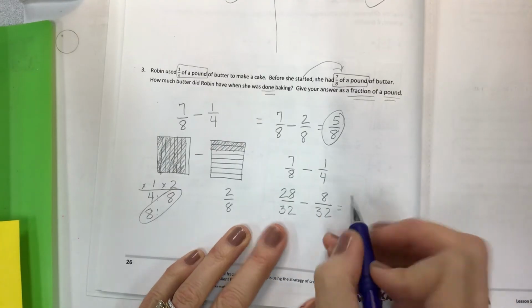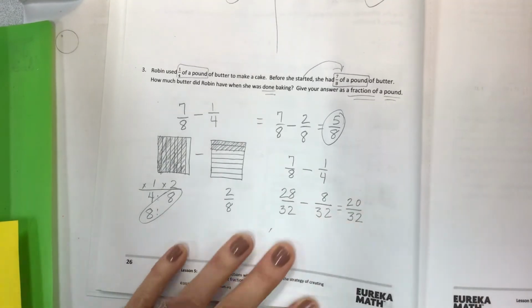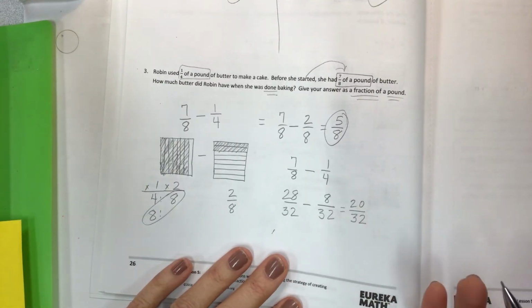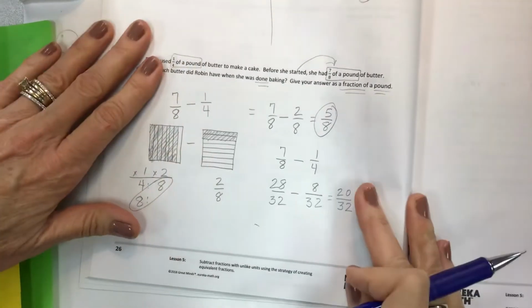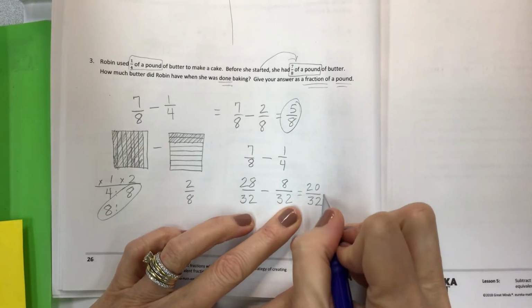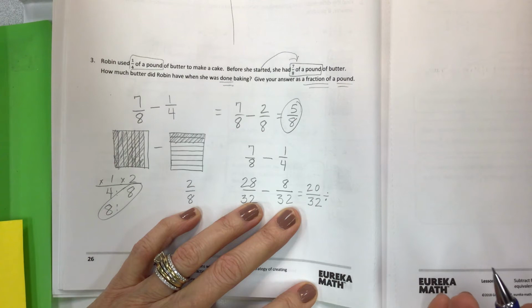But what happens is you end up having something that needs to be simplified. And so you have to have another step. You have to find a common divisor, so a number that goes into both. Now these are even, you could use 2, but there's also something that you can use that's higher. You want to use the greatest common factor.